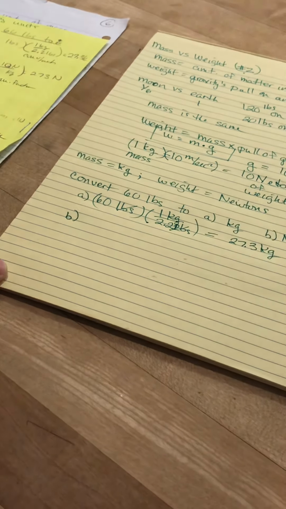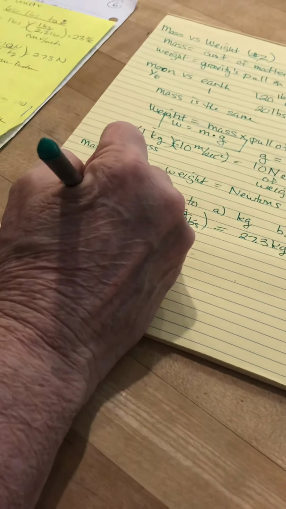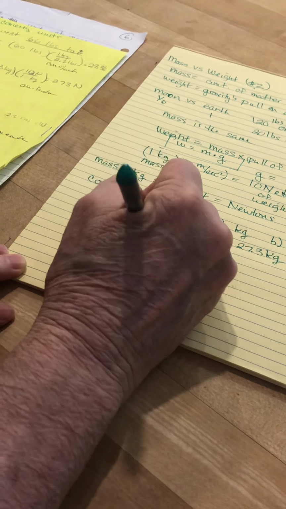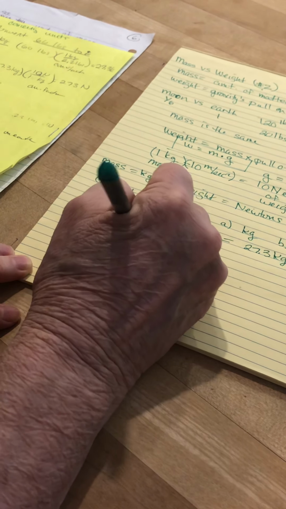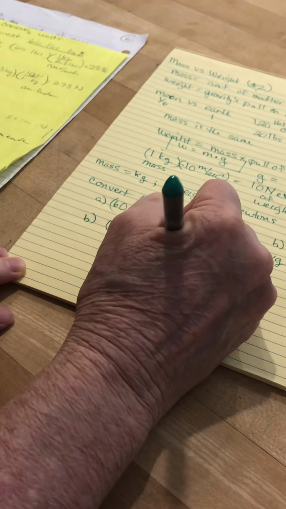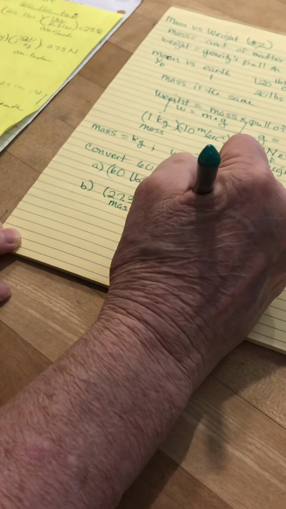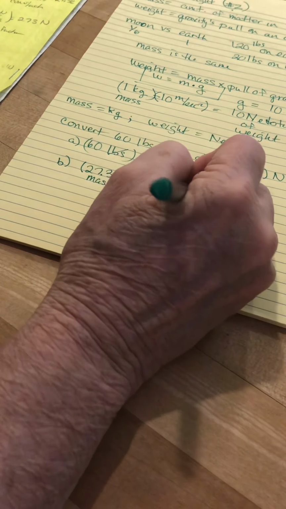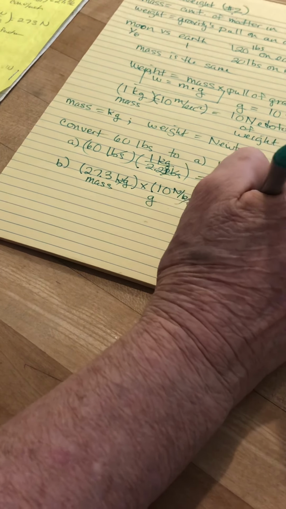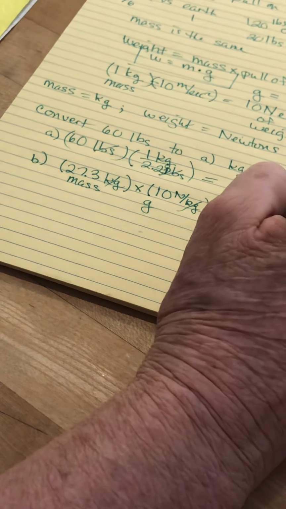Okay, so I know that if I take 27.3 kilograms, my mass, and I multiply that by g, gravity's acceleration, which is 10 newtons per kilogram, kilograms will cancel, and I have 273 newtons as my weight. And again, the weight is 10 times the mass.